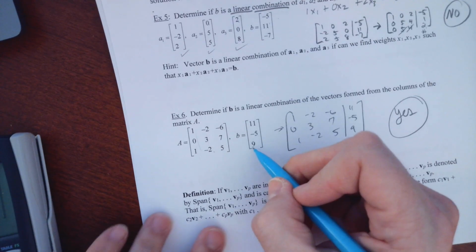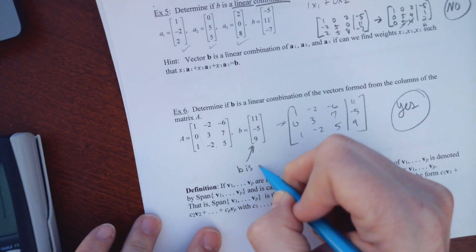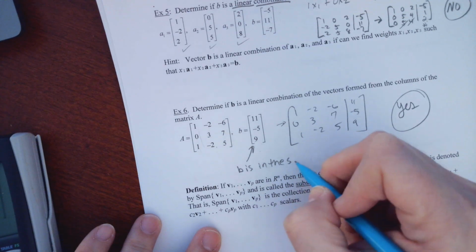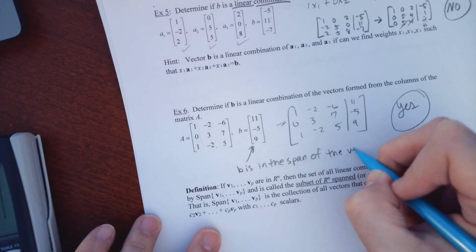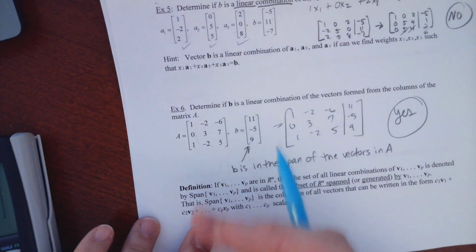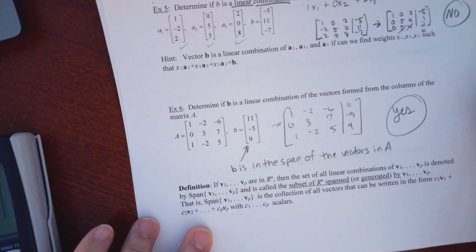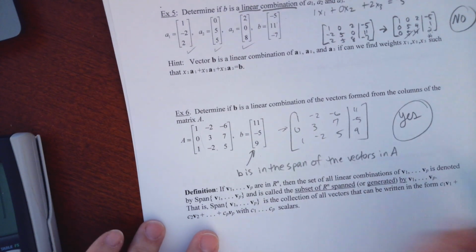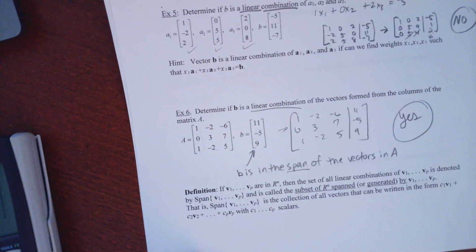So you would also say here, this is the definition down below, that B is in the span of the vectors in A. To be in someone's span means that you are a linear combination of the things in that matrix or those vectors. Okay, so these are two big words: linear combination and span. You see those quite a lot.